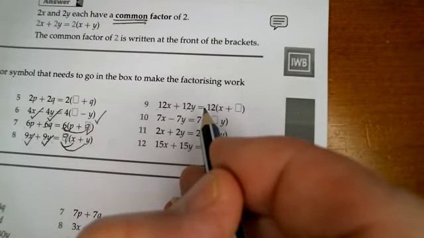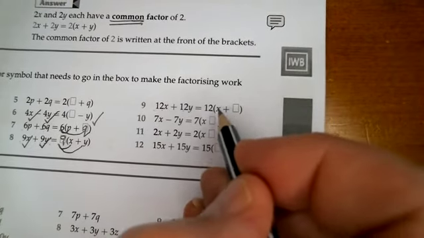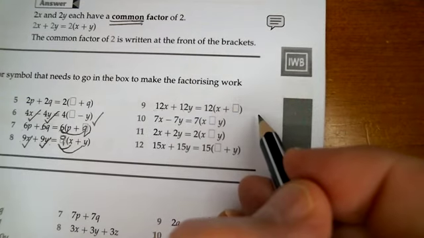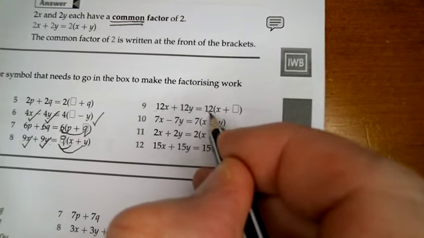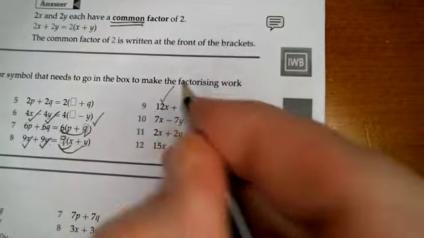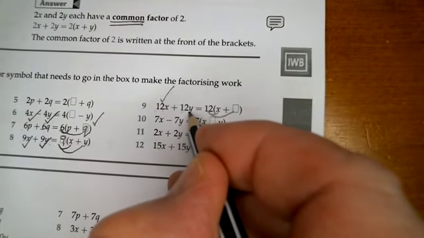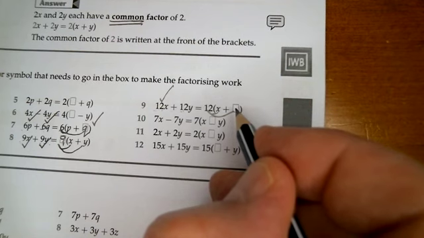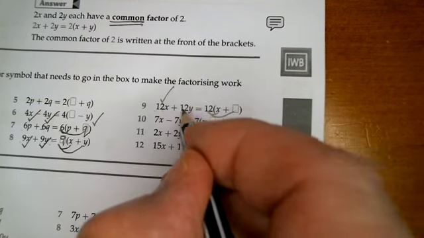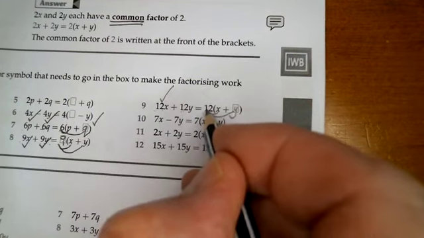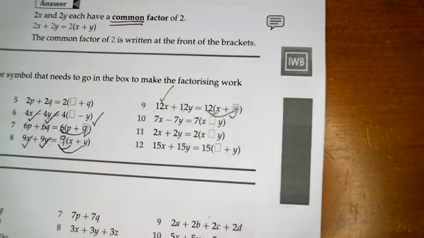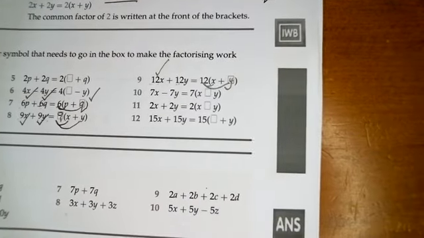12x plus 12y is equal to, and we've got, of course, our 12 there. Well, 12 is common to both of them. Let's check this. 12 times x makes 12x, and 12 times something makes 12y. What could that be? Well, something times 12 equals 12y. It must be y times 12. 12 times y makes 12y. And there is my answer.